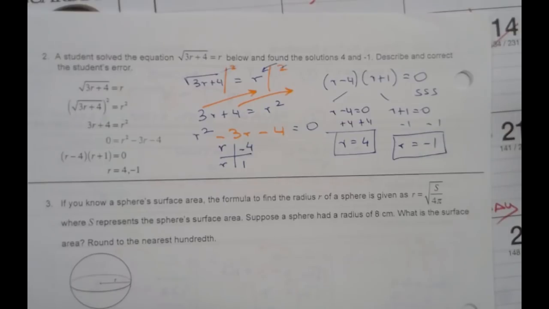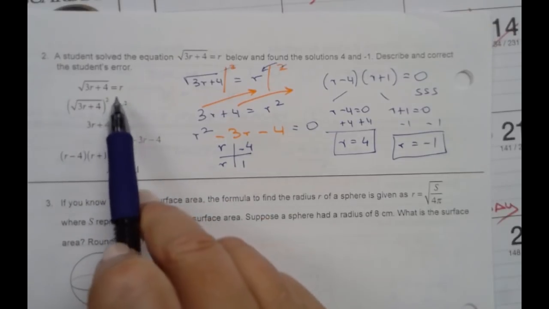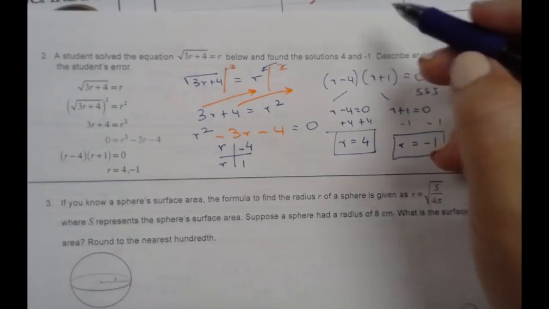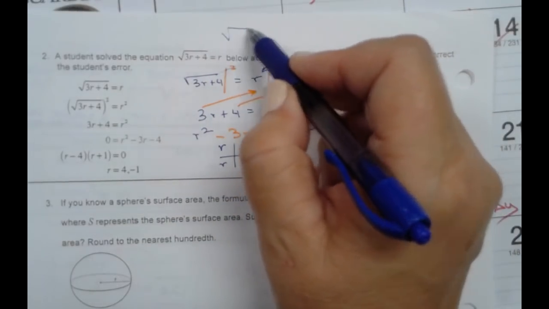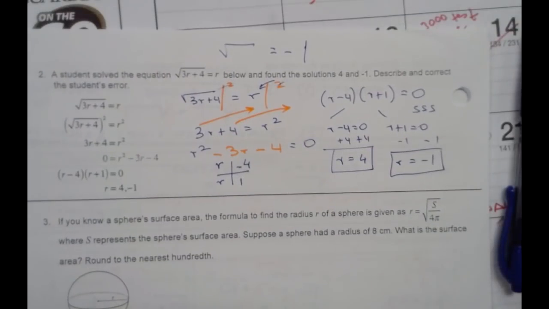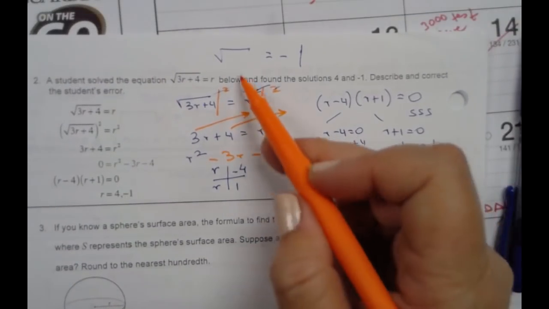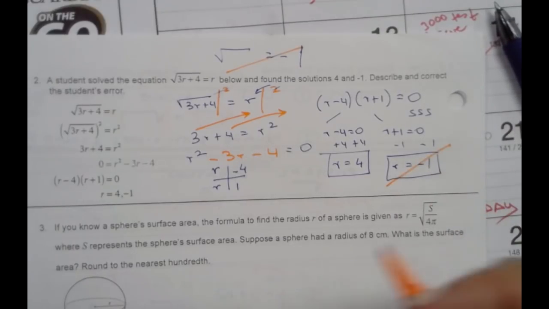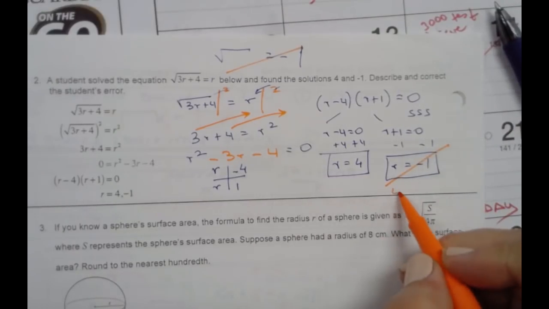So remember what I need to do. I need to go to the beginning of the problem. And if I plug in negative 1 here for r, I will notice that I get a square root equal to a negative number. And I know that that's not possible, so I can cross it off as not a solution. And so that means this is an extraneous solution.